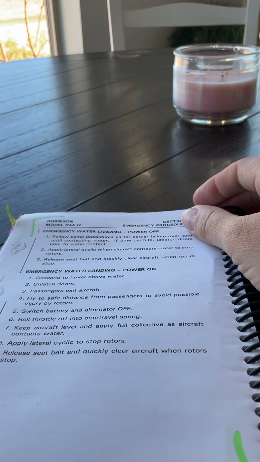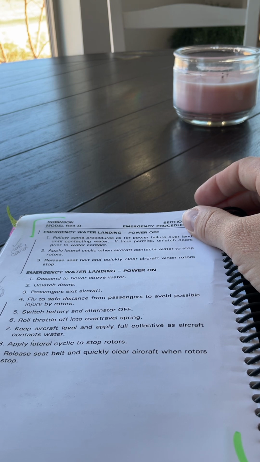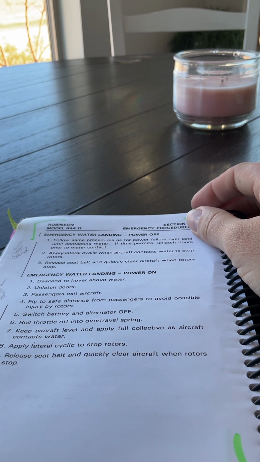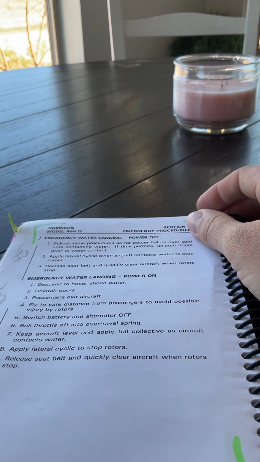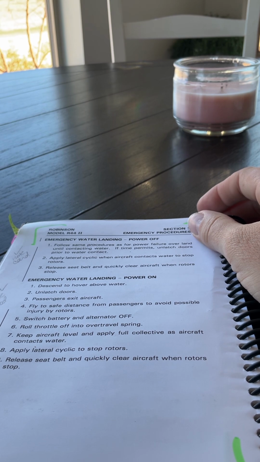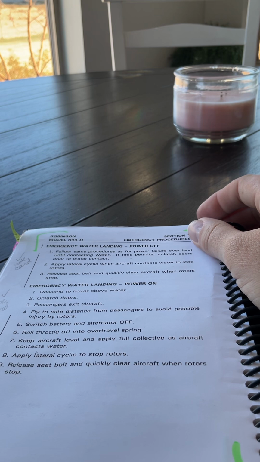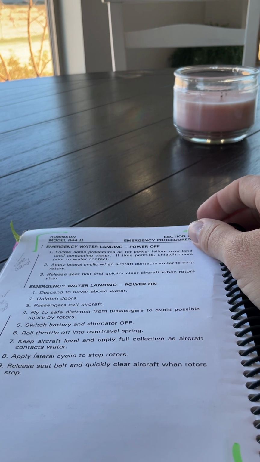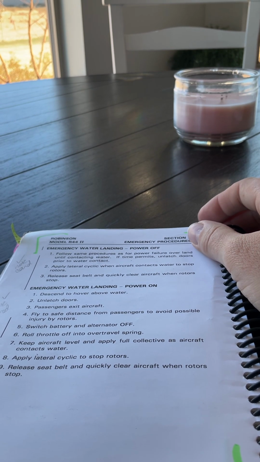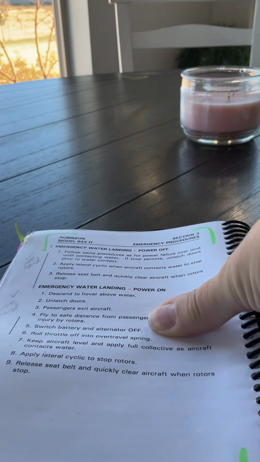Switch battery and alternator off. Roll throttle off into overtravel spring. Keep aircraft level and apply full collective as aircraft contacts water. Apply lateral cyclic to stop rotors. Release seatbelt and quickly clear aircraft when rotors stop.